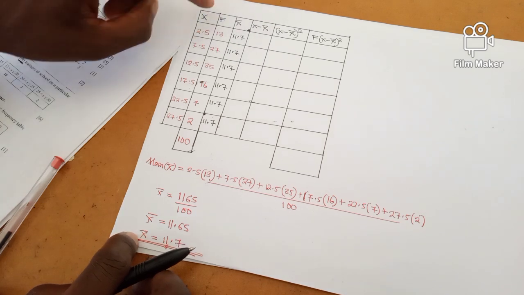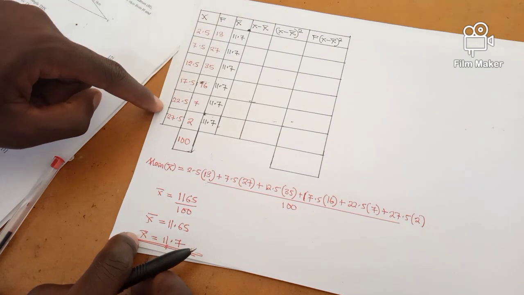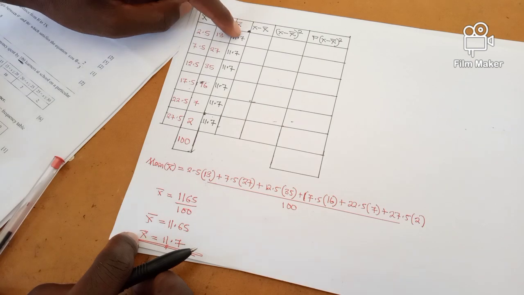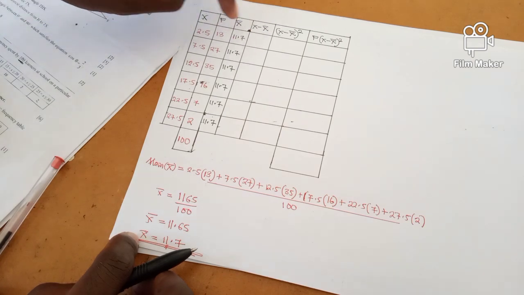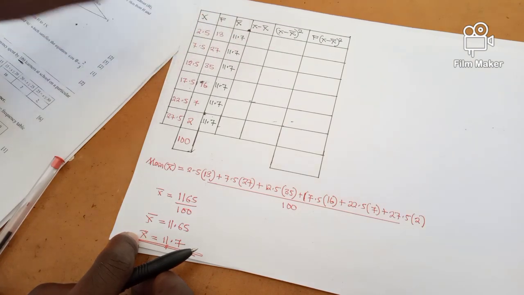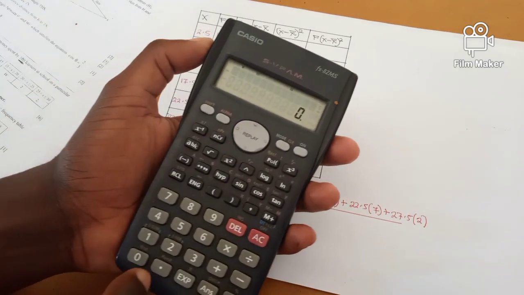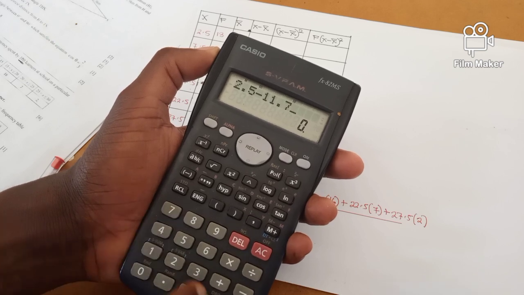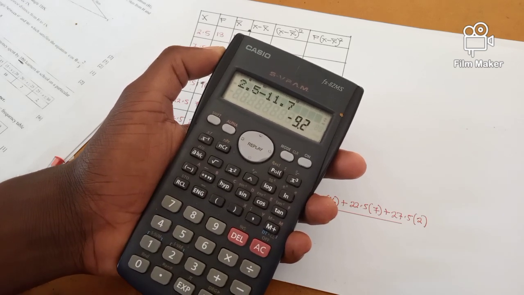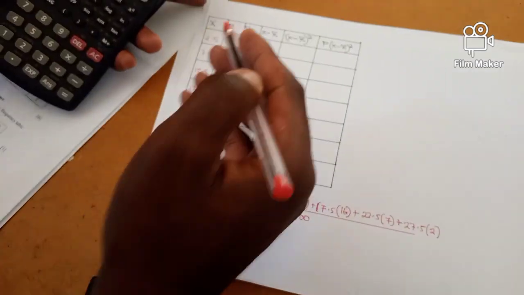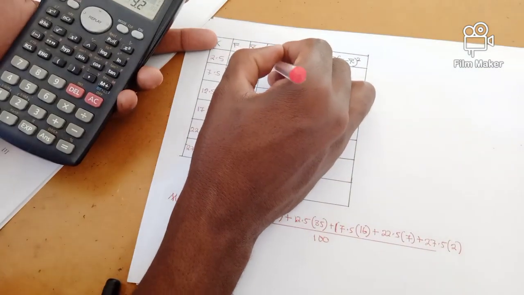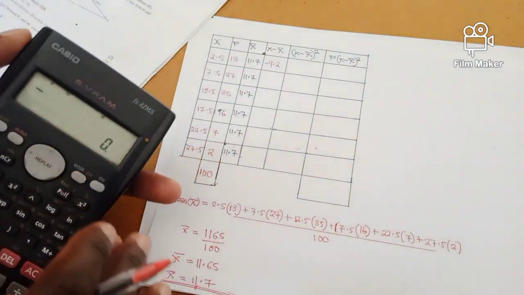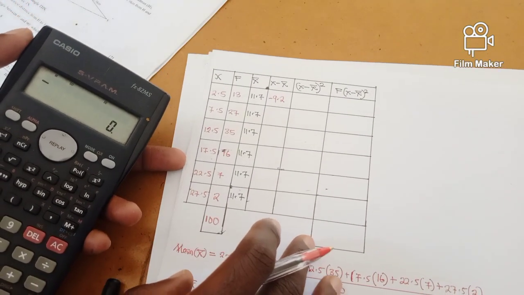Okay? Where is our x? Our x is here. This is our x. Where is our x bar? Our x bar is the mean. So we subtract these two. So we're going to say 2.5, we take away 11.7. It's giving us what? Negative 9.2. So here we write negative 9.2, like that. Okay, hope you're following.